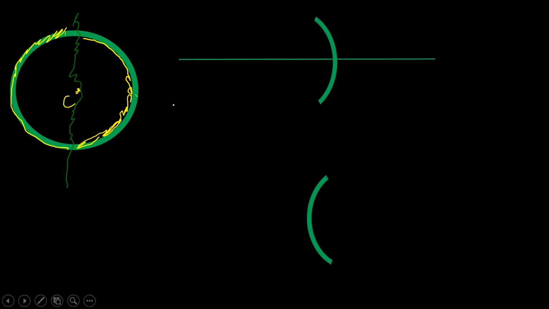The middle of the mirror, this part, I show it with P, is called the pole. The line from the pole of the mirror to its center, if I name this center C, is called the principal axis. So this line is the principal axis.